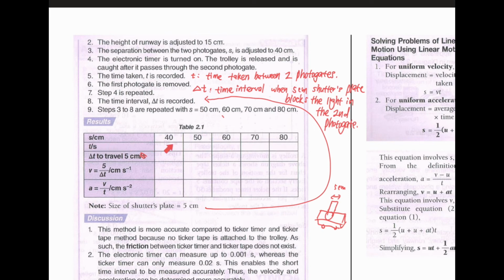The t is the time taken between two photogates. Delta t is basically the time interval when the 5 cm shutter plate blocks the light in the second photogate. Then you take 5 divided by delta t, and we get the velocity. That is the final velocity.